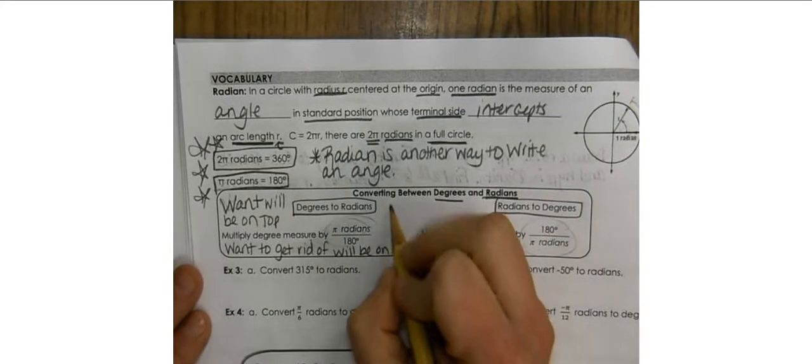So that's the way to remember it. These 2 formulas, I need you guys to please make sure that you know and study.